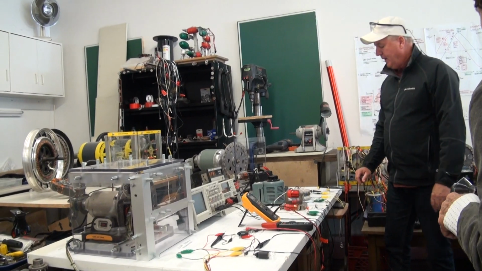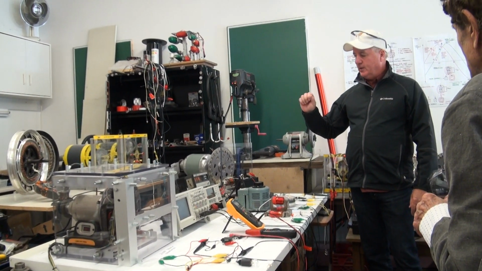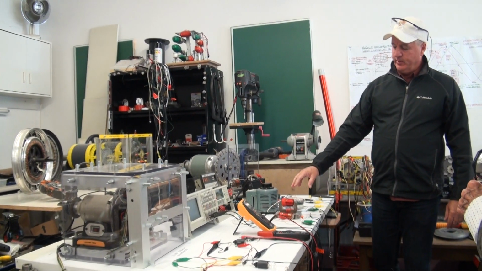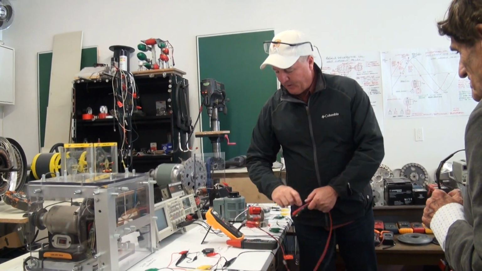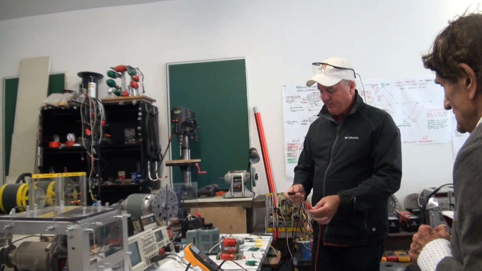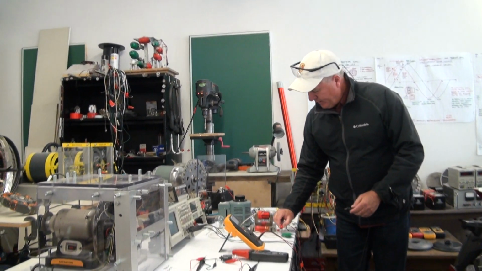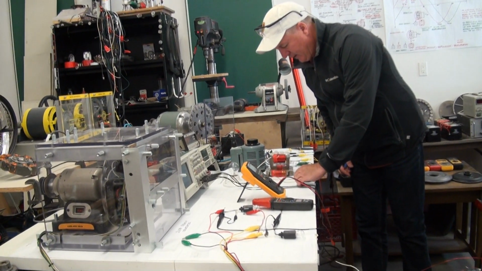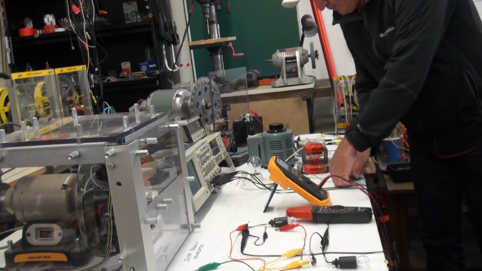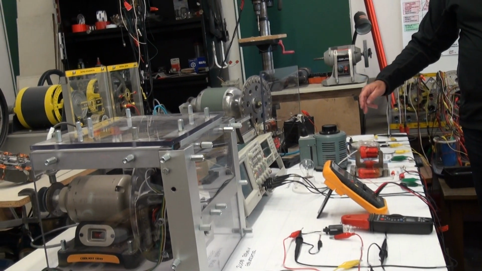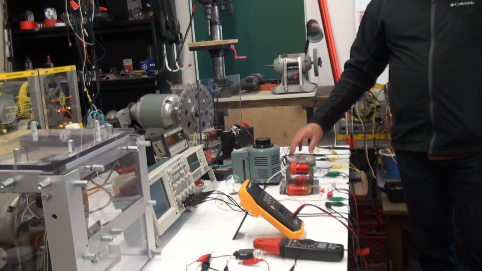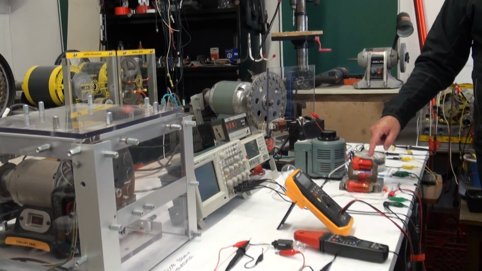Okay, so I'm going to show you conventional transformer operation first. Then I'm going to show you the Bi-Toroid transformer. We are going to be able to monitor the primary voltage and current in the primary of the conventional transformer and the primary of the Bi-Toroid transformer.